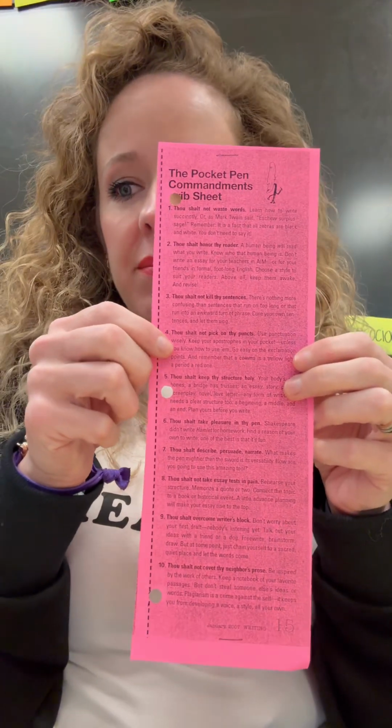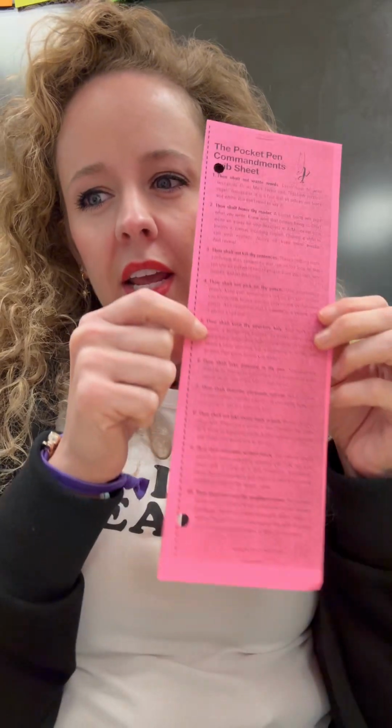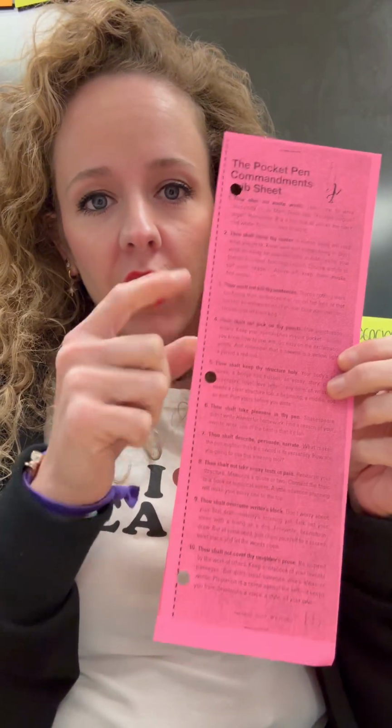Next, you need to make sure that you visit this sheet. It's the Pocket Pen Commandments crib sheet. Not all of it is relevant, but numbers 1, 3, 4, 5, and 8 are important. So just read through those.